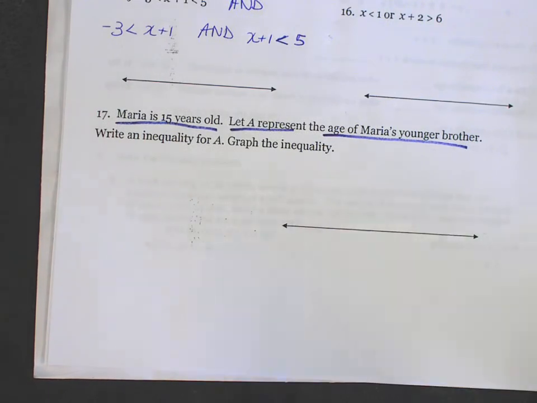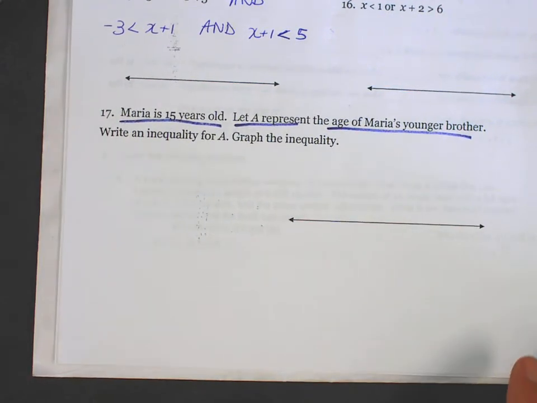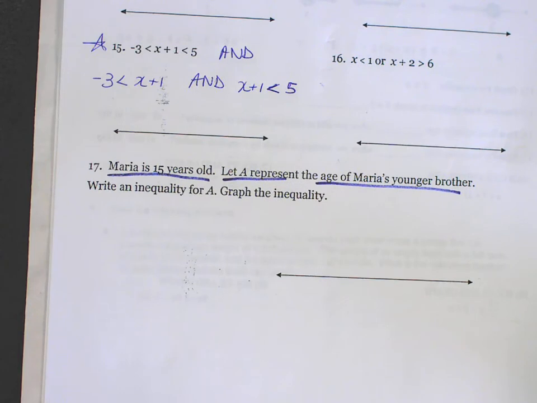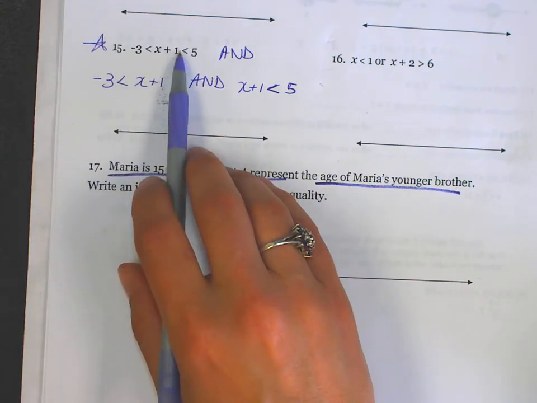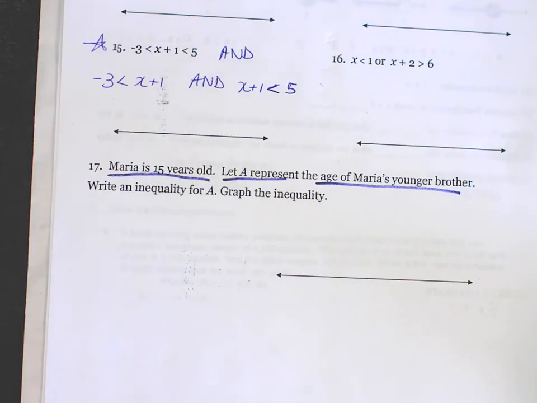Oh, and you're going to do a whole bunch of these. I'm going to do something more interesting. I'll do number 15. 15 says that -3 is less than x plus 1, which is less than 5. So it's a compound statement. Compound like in English, putting two sentences together.